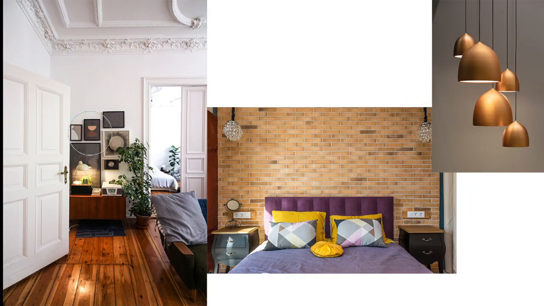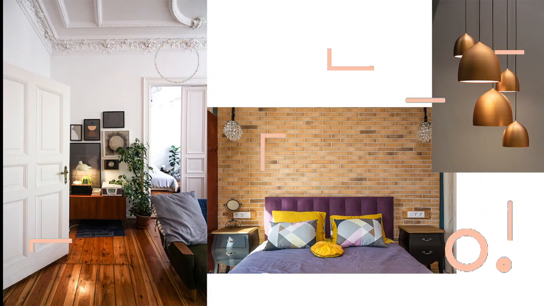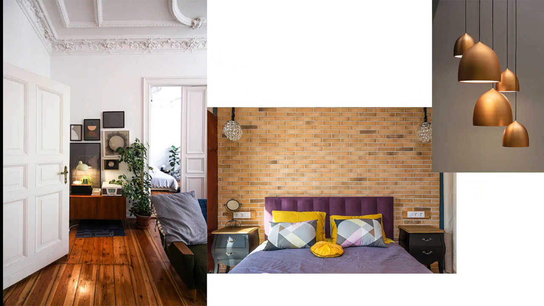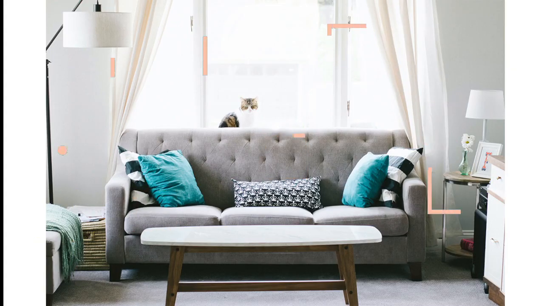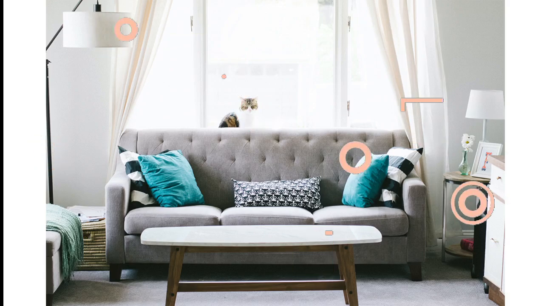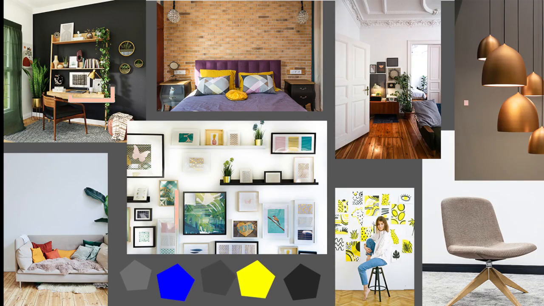So I came up with these sorts of images for the bedroom, the lighting, and the kind of vibe she will get in the room. Can you see the right side, the flooring and all. The ceiling, I'm not using a similar one, but let's see what we'll do. The cozy sofas I purchased, and this is the final mood board I made.